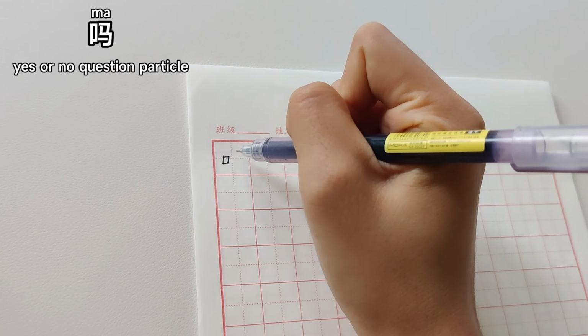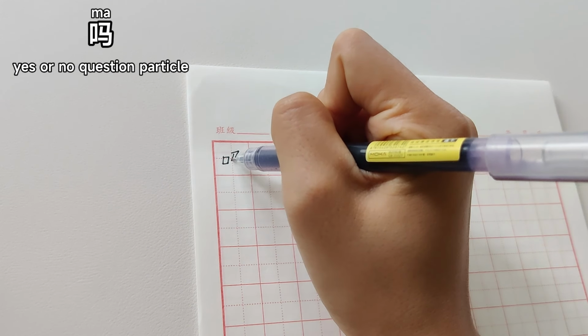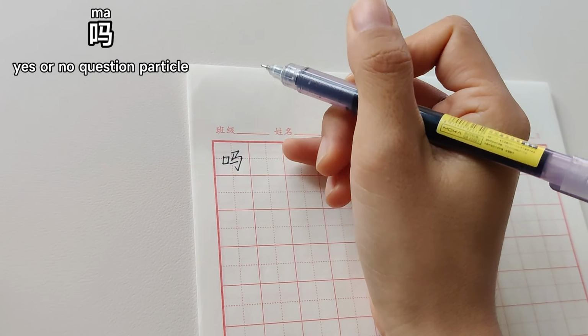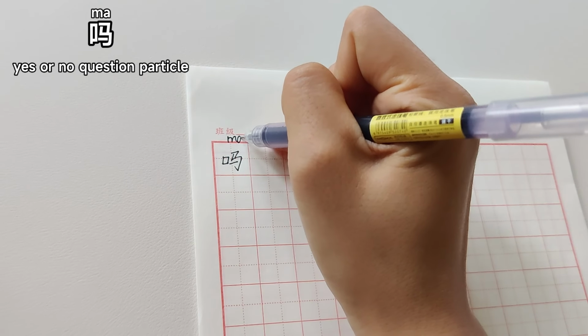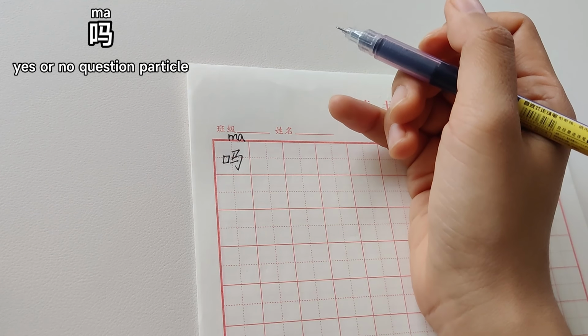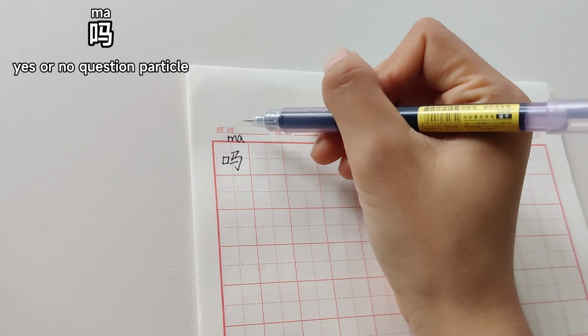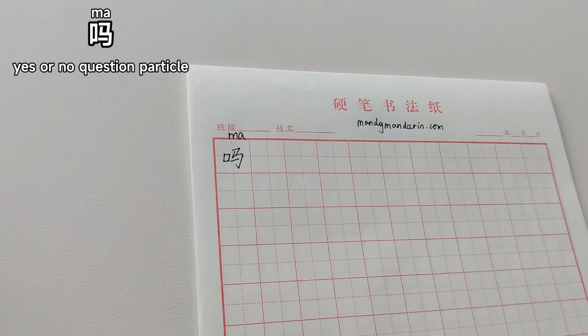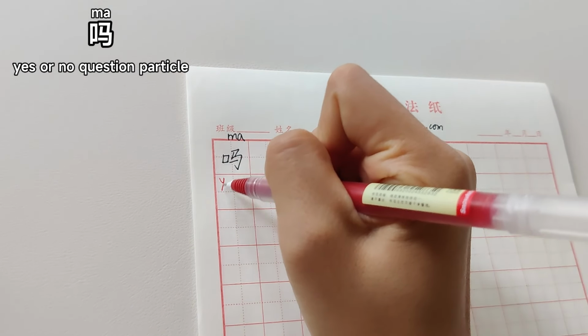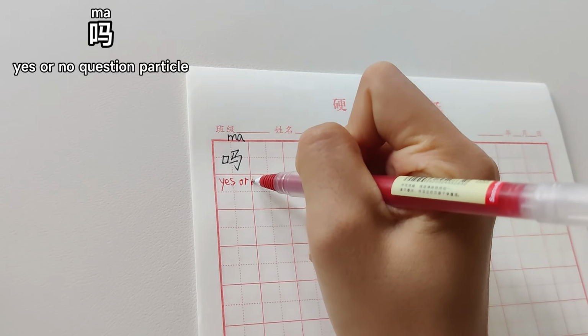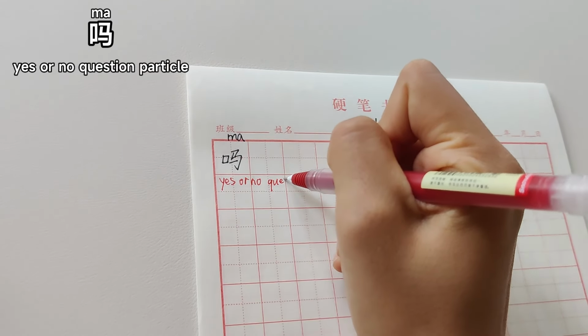Okay, now let's get to our neutral tone, ma. We have a mouth radical on the left. And here we go again, the ma. And this is the ma with the neutral tone, no tone marks. Okay? The ma is the yes or no question marker.